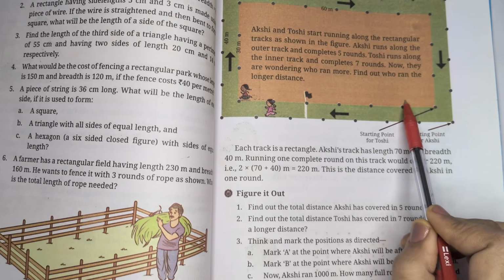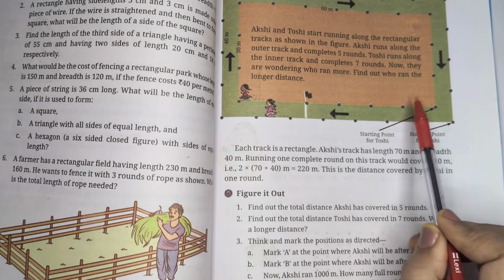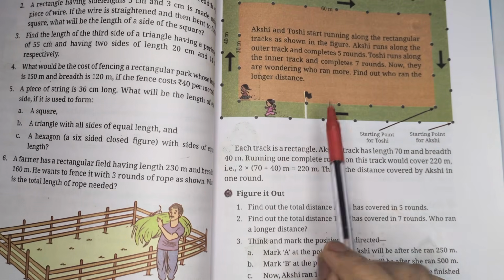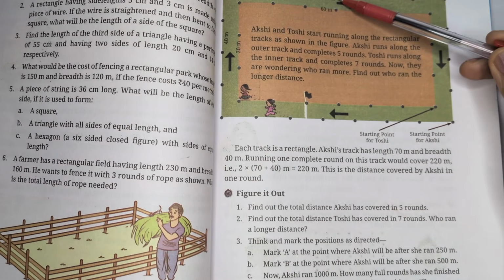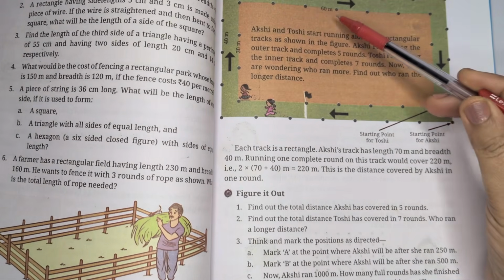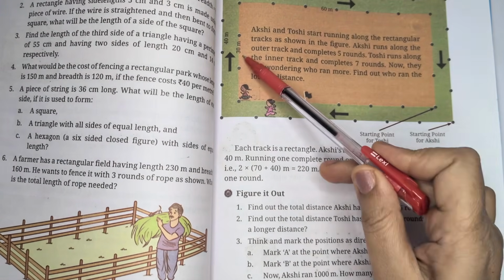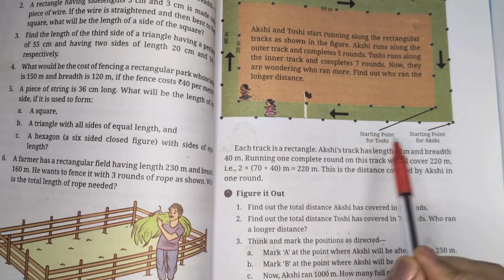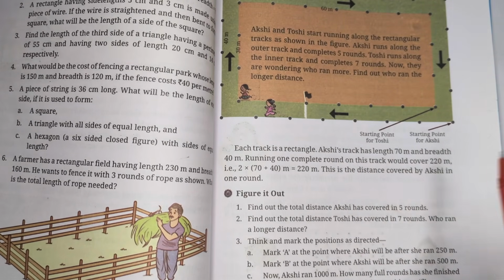Toshi selected the small rectangle, the inner rectangle. Here the length of the bigger rectangle is given as 70 meter, breadth is 40 meter. The smaller one's length is 60 meter, breadth is 30 meter. She is going in this direction towards the left side. And we find out the total distance that she has covered in 5 rounds.